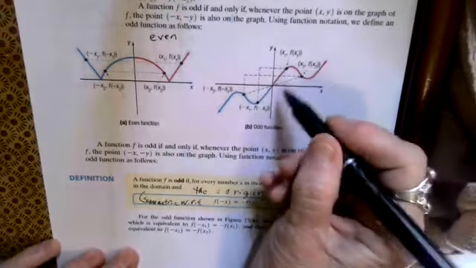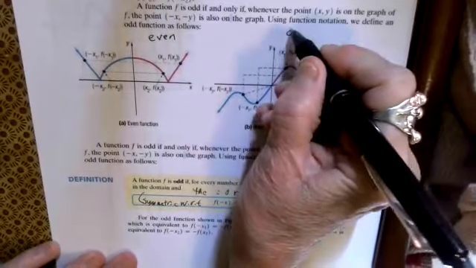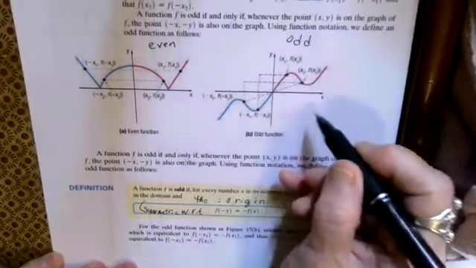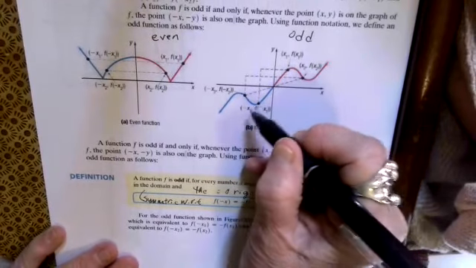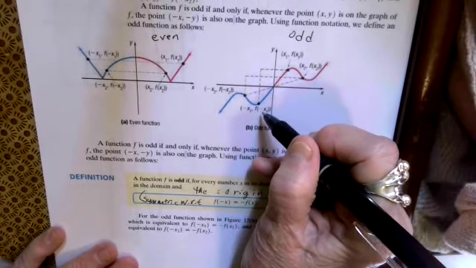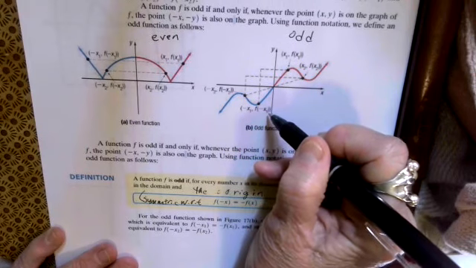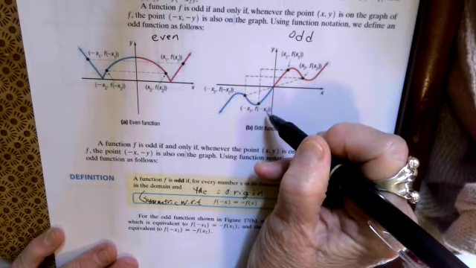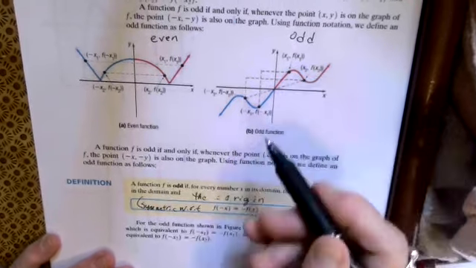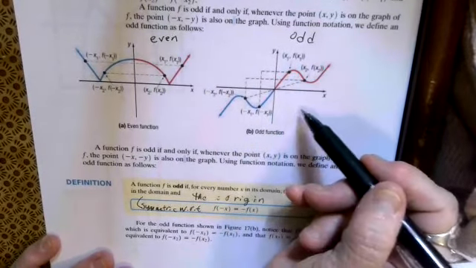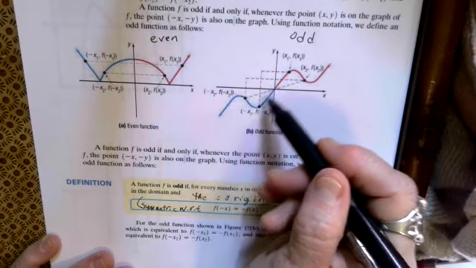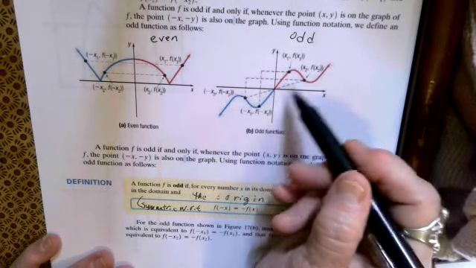And if you look up here, this is an odd function. And it has, like say x1, f of x1, it has minus x1, f of minus x1. Now, also, it is symmetric with respect to the origin. If you turned this part over and then turned it over this way, this part would end up on that.